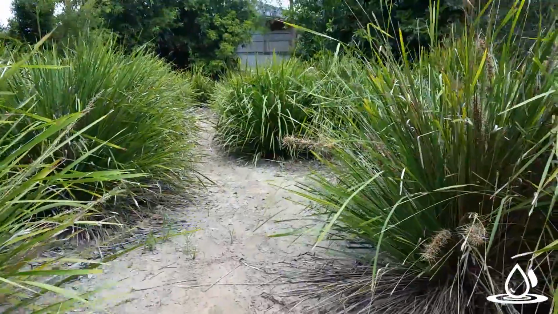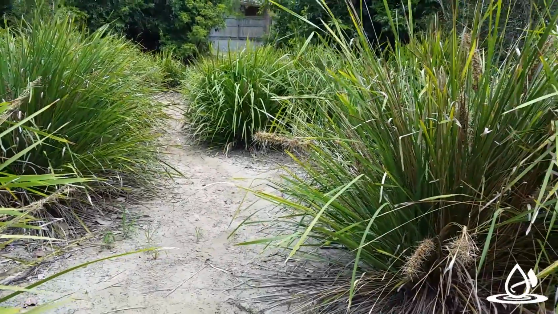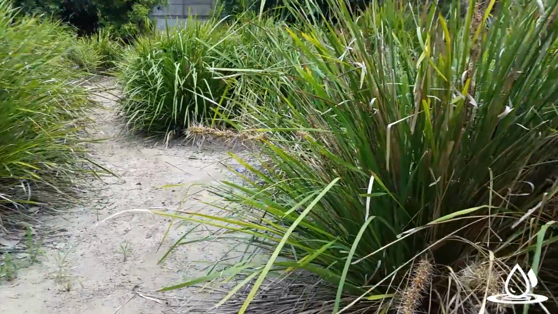So let's talk about the plants. Well, there's a reasonable number of plants in here, right? There are obviously some bare patches, so we're not going to give this 100% tick, but it's not too bad.